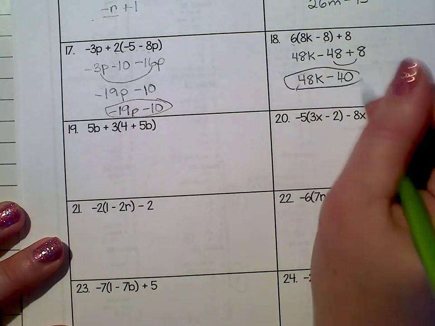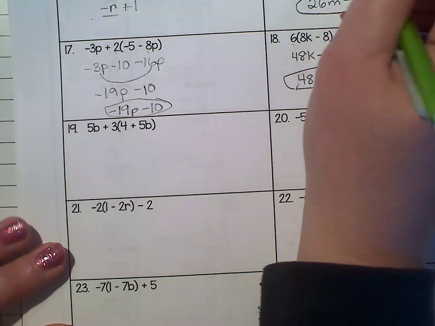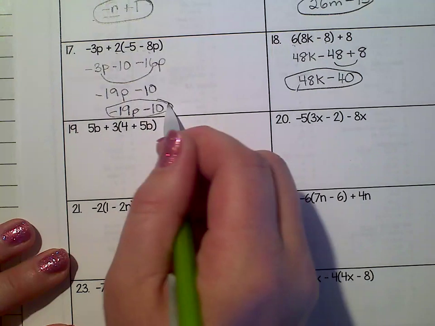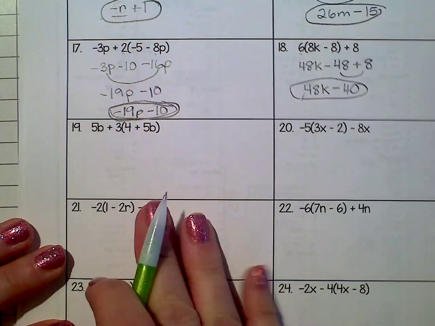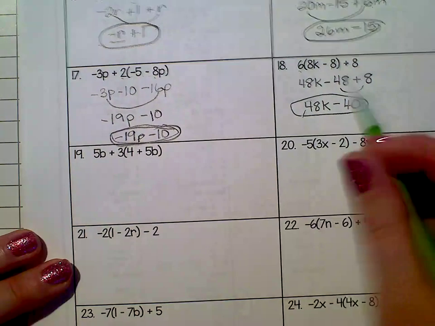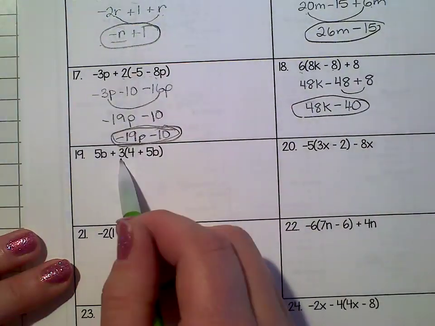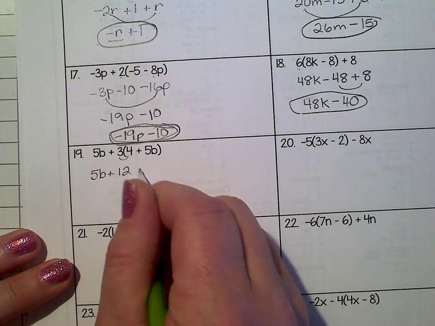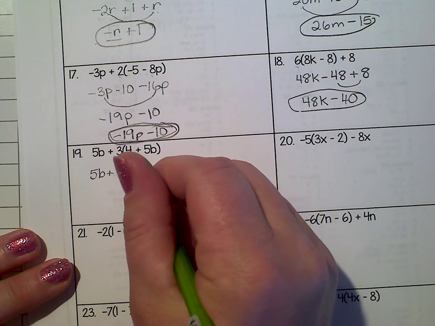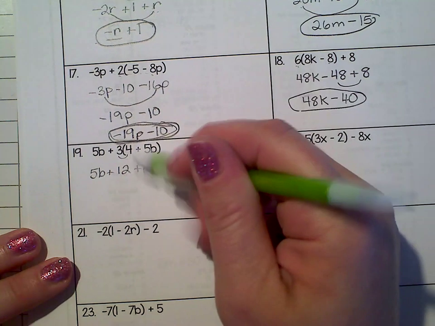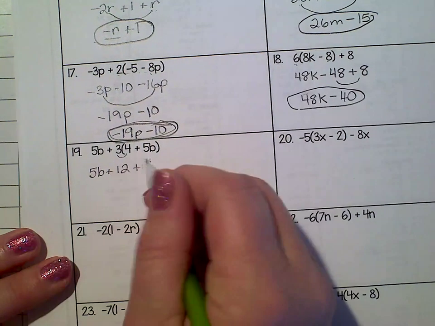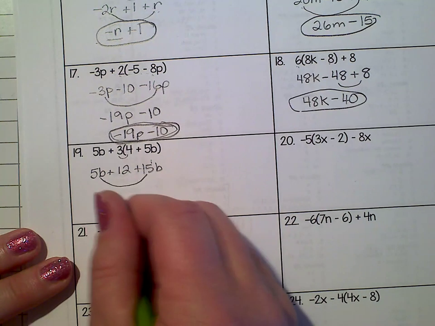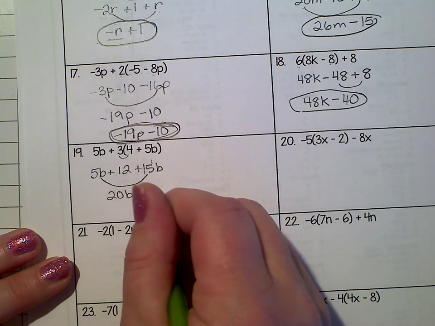And again, I really should go back and circle my answer, because what that does for me is it solidifies that I let someone know this is where my answer is, and that's the one I'm talking about, not anything else. Also that I've identified it for myself. So 3 and 4 is, so 5b plus 12 positive 5. Oopsie. See where that mistake almost happened? Positive 15b. Combine like terms, 20b plus 12.